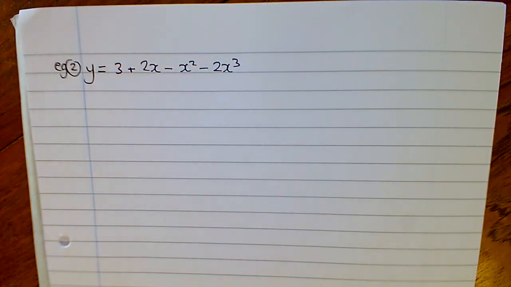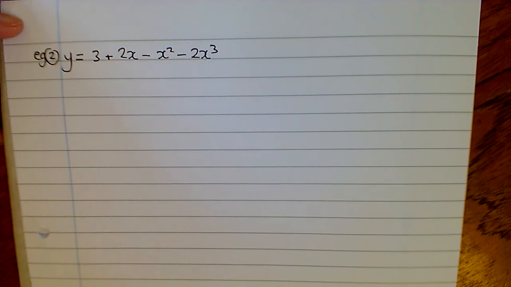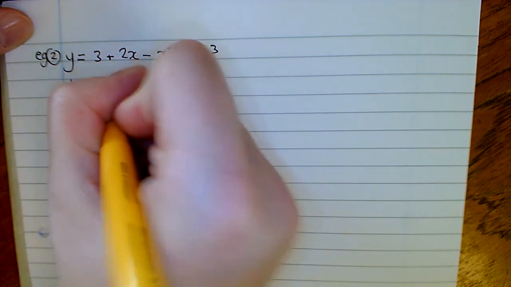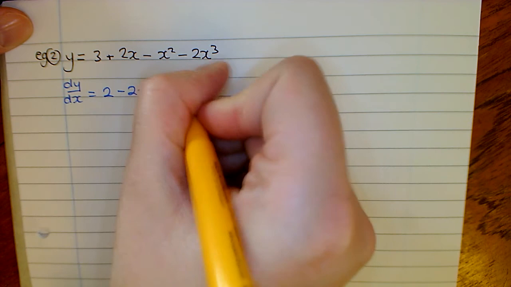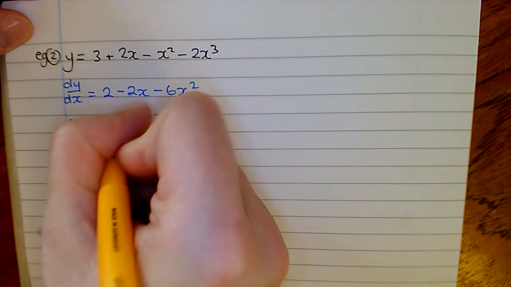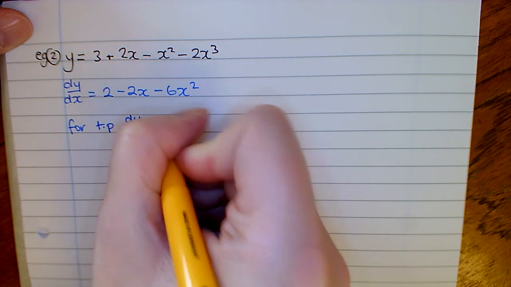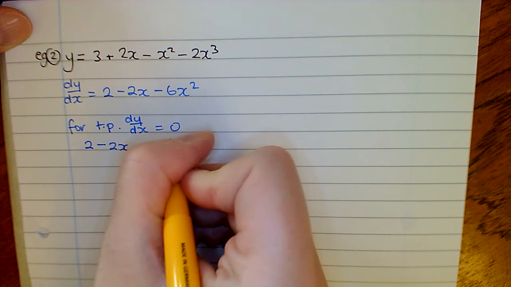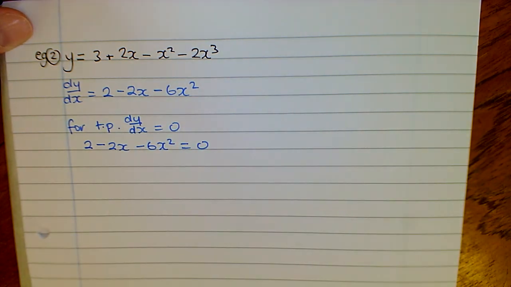Okay, so our second one, and again the question's exactly the same. Find the turning points and state the nature. So this time our curve is y equals 3 plus 2x minus x squared minus 2x cubed. Same method, differentiate, and we get 2 minus 2x minus 6x squared. We know that for turning points, dy by dx equals 0. So 2 minus 2x minus 6x squared equals 0.